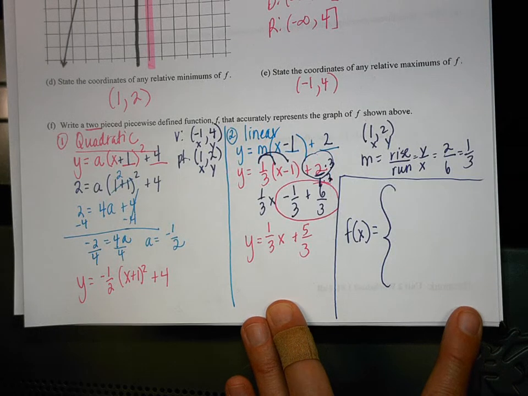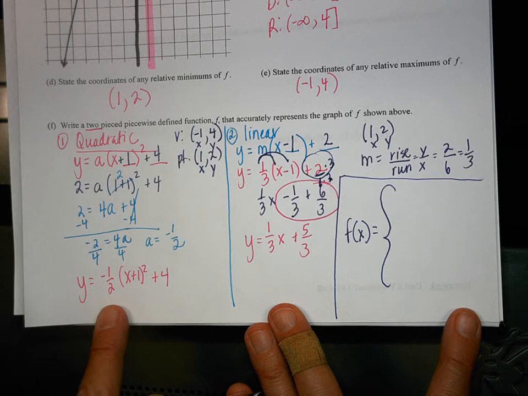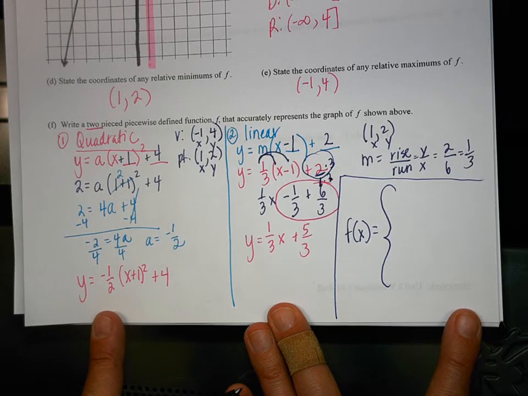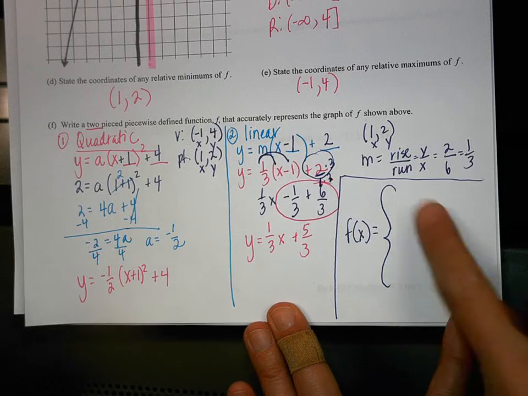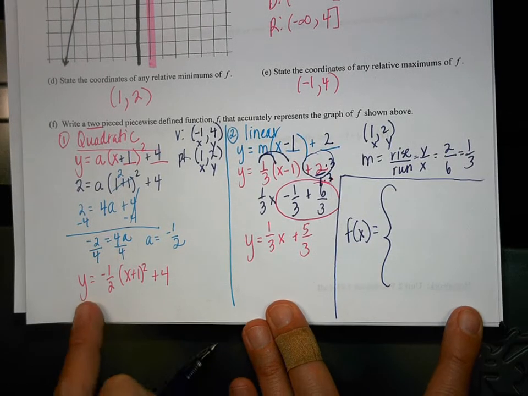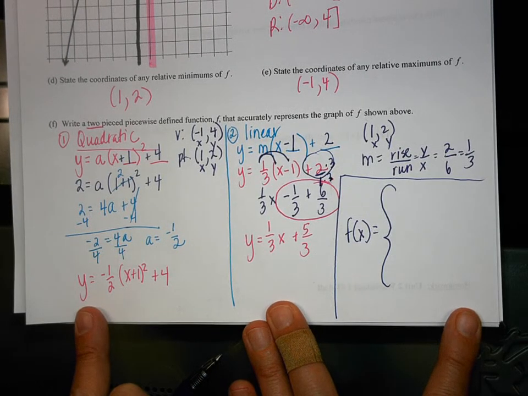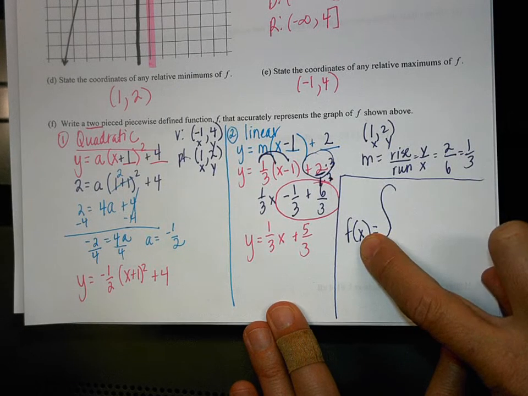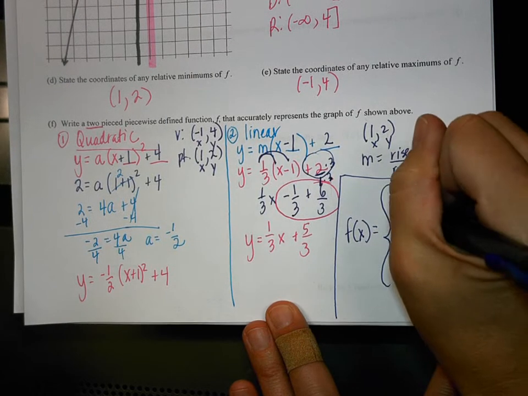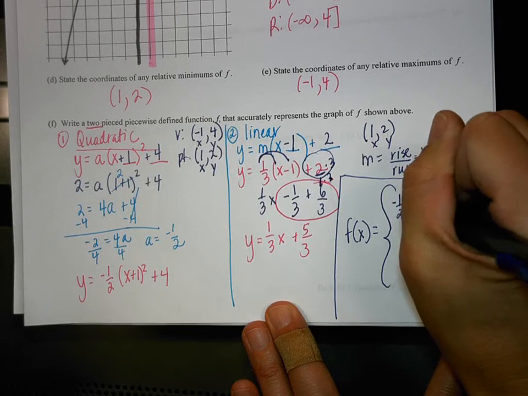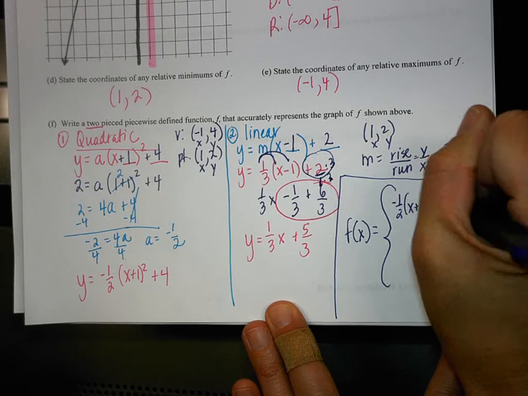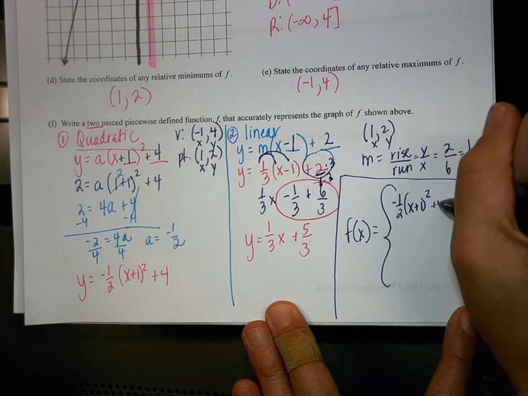Now, the first equation from our function going left to right is our quadratic function. When you are writing it over here, do we write the y equals part? No. Do you guys remember that? Because f of x and y are the same thing, I'm going to write negative 1/2 x plus 1 squared plus 4.